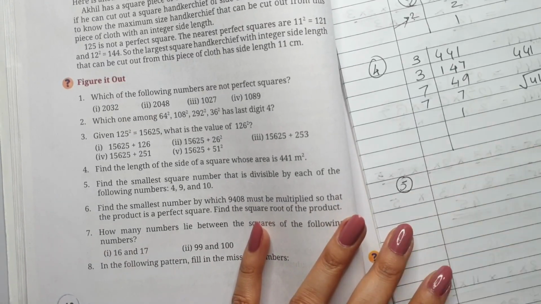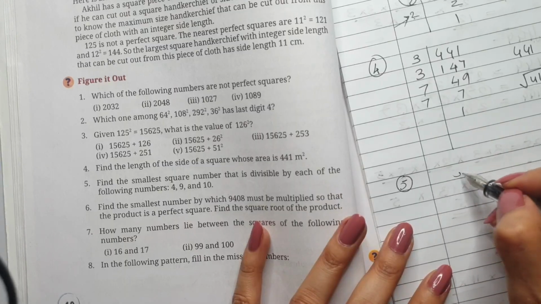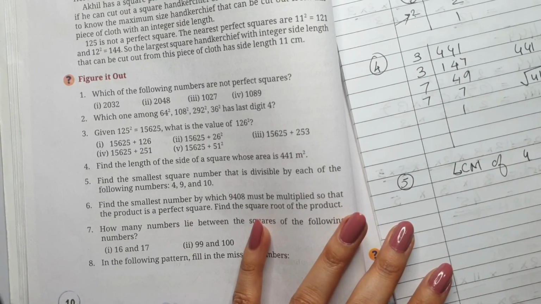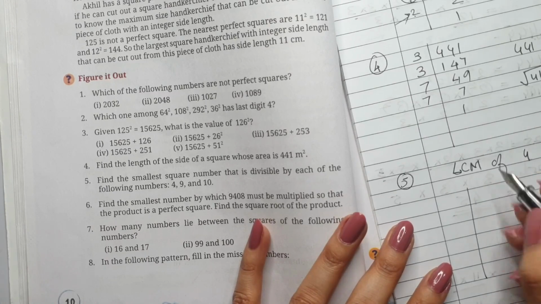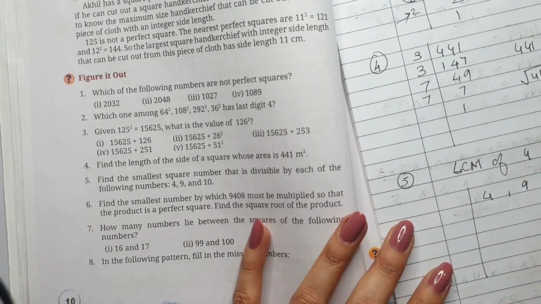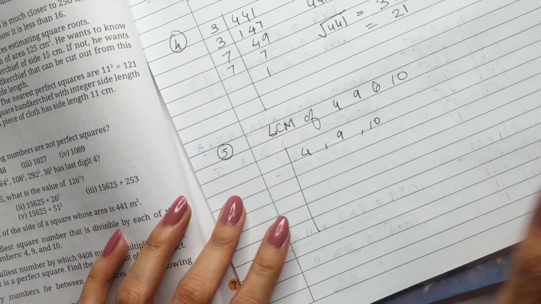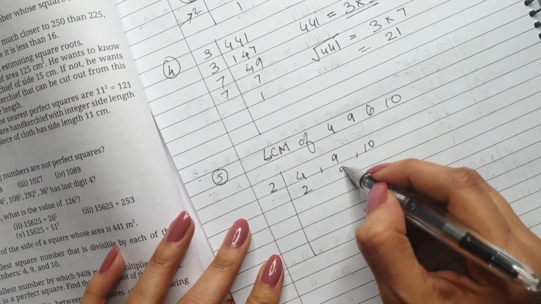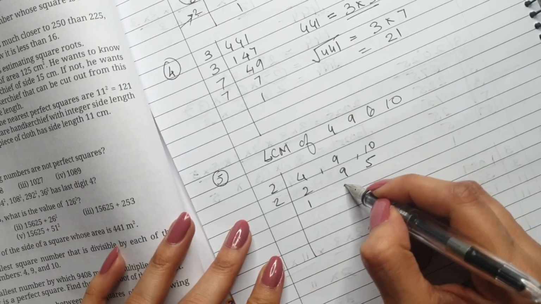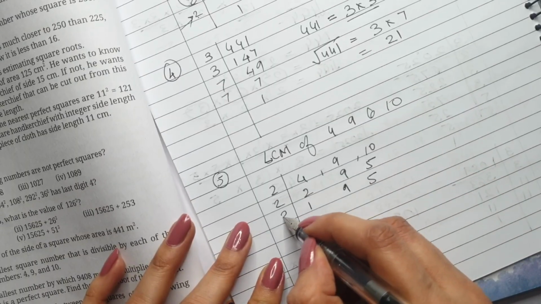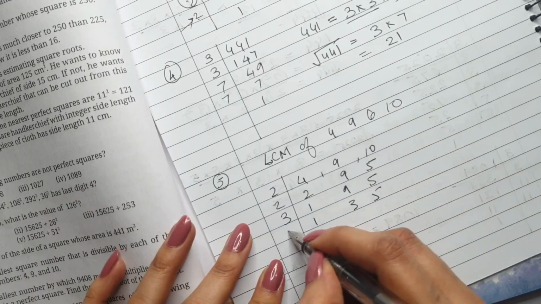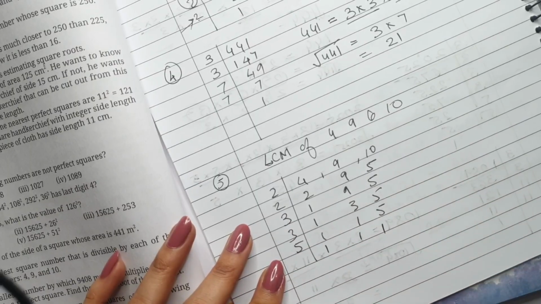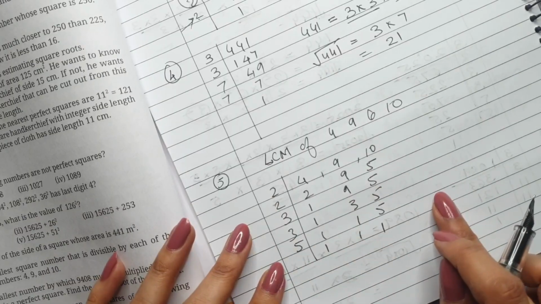So let's do this, right? We will start with the LCM. We will do the LCM of 4, 9 and 10. Okay. So I will just do the quick LCM of these. Right? So what is the LCM, the lowest common multiple?